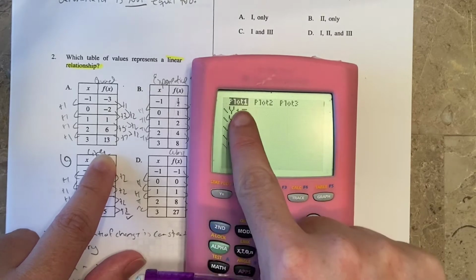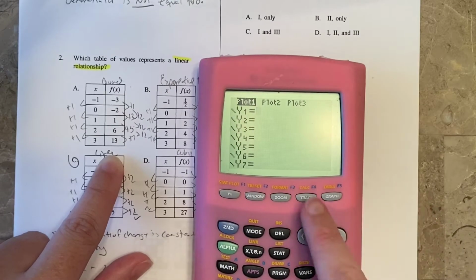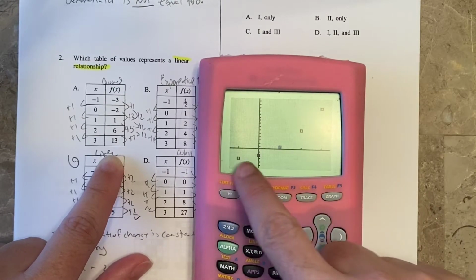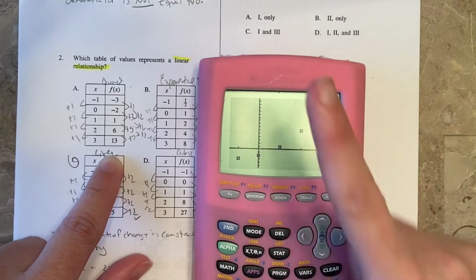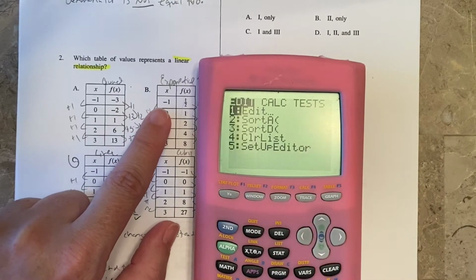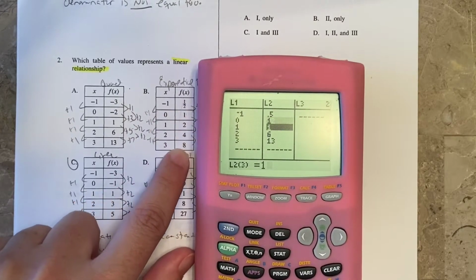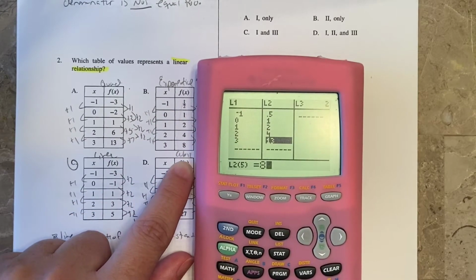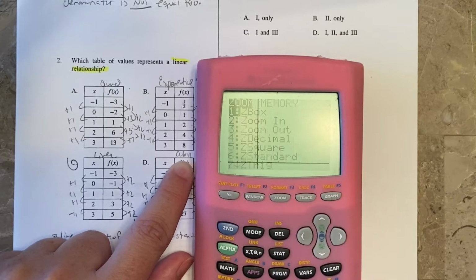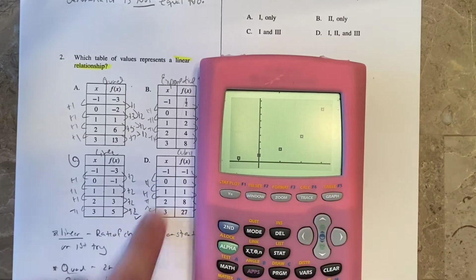I'm going to go to y equals, that is highlighted, so my stat plot is already on. Zoom 9, and I can see that's definitely a curve, and it's not linear. Okay, next one is 0.5, 1, 2, 4, and 8. So zoom 9, again, curve, definitely not linear.